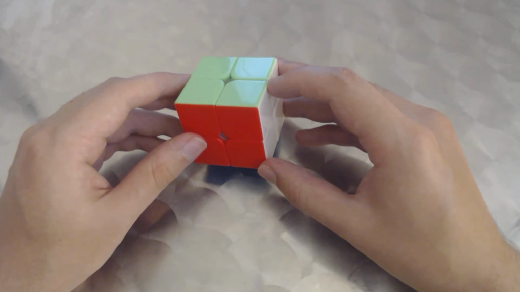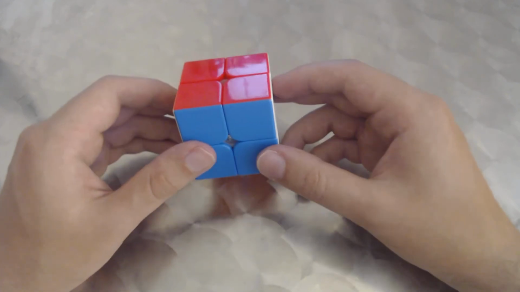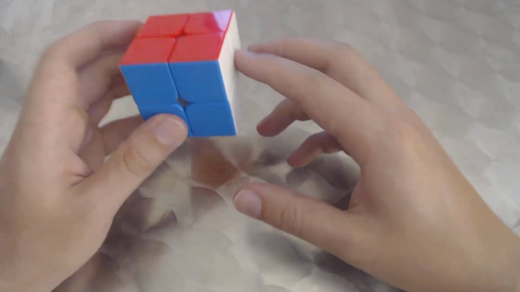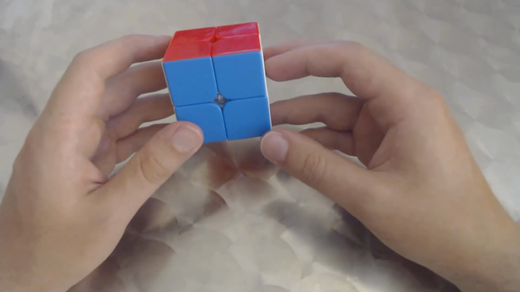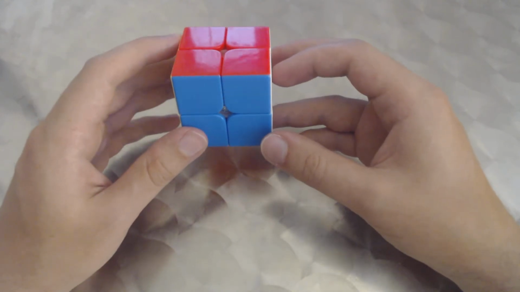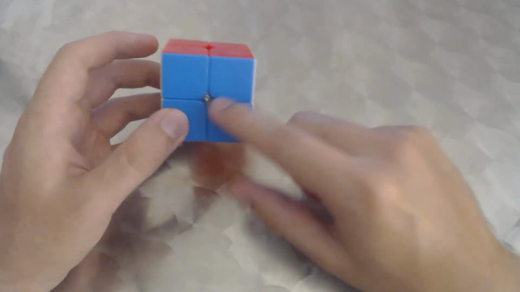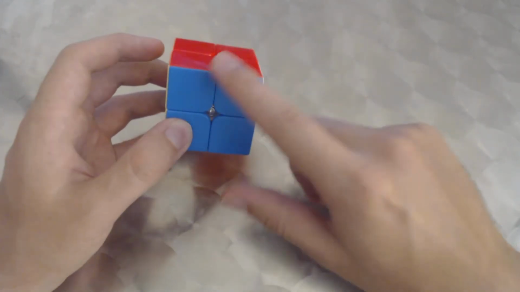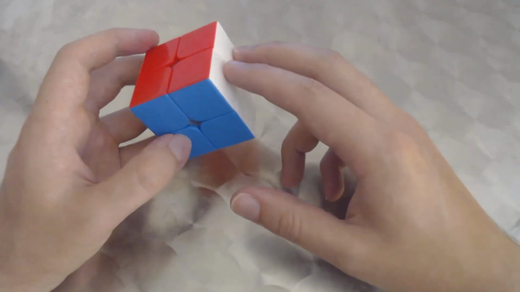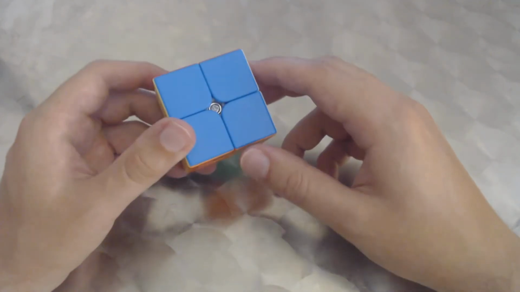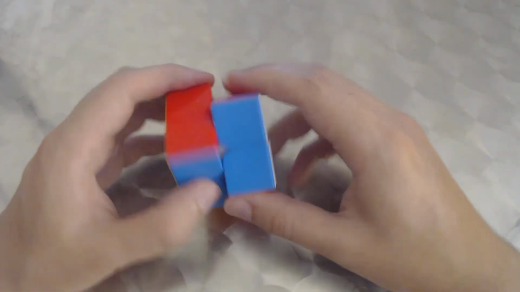Okay, so let's begin. First you need to understand what a 2x2 is. A 2x2 is a cube that consists of only corners. It has no centers, it has no edges. All of these are corners. It has 8 corners, and it turns on 3 axes in basically 90-degree increments, you see? Like this, and like this.